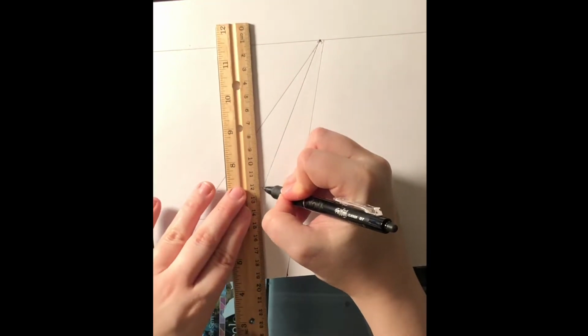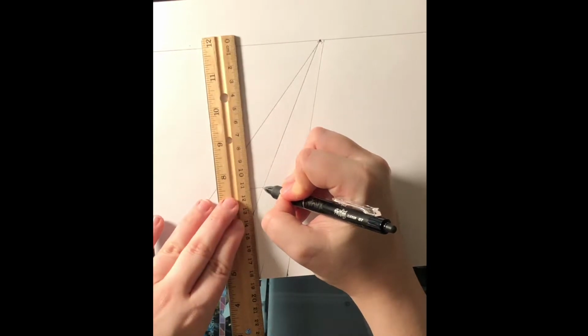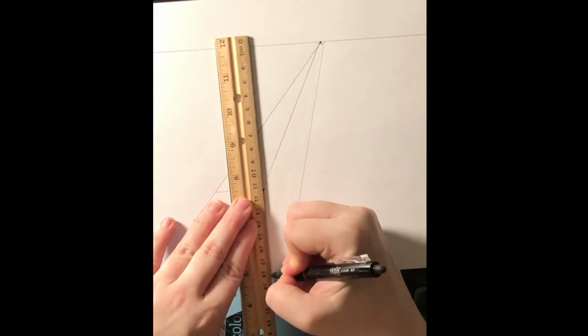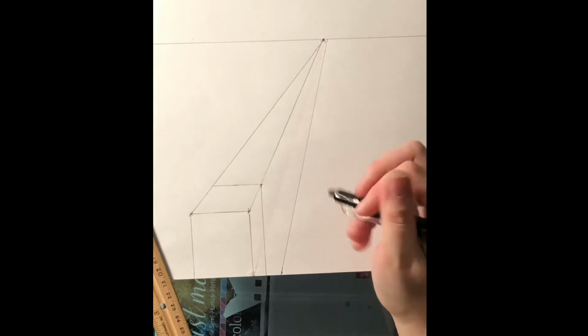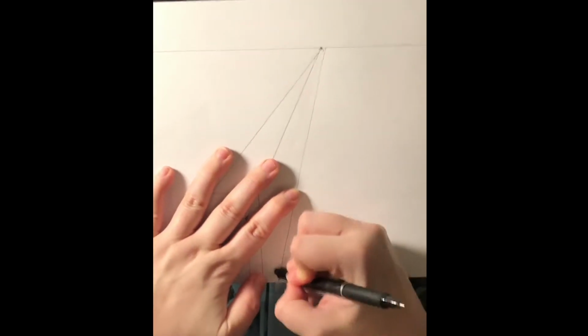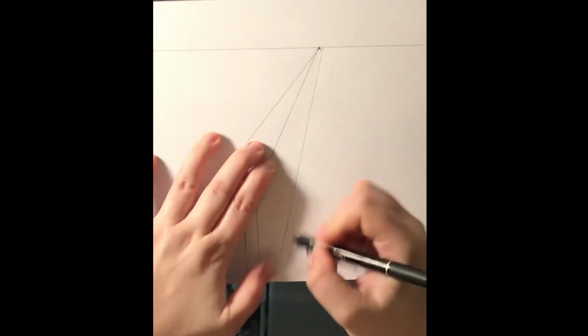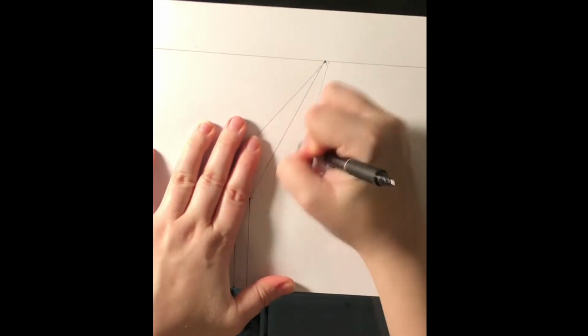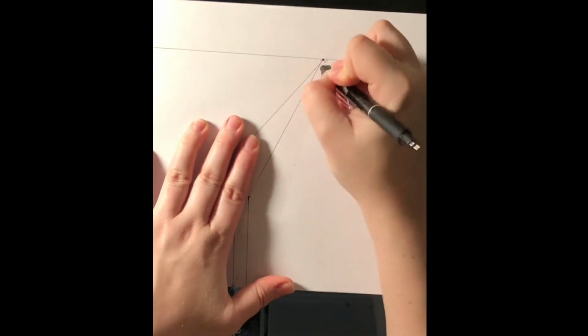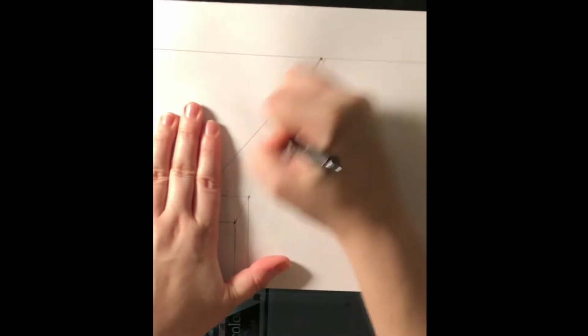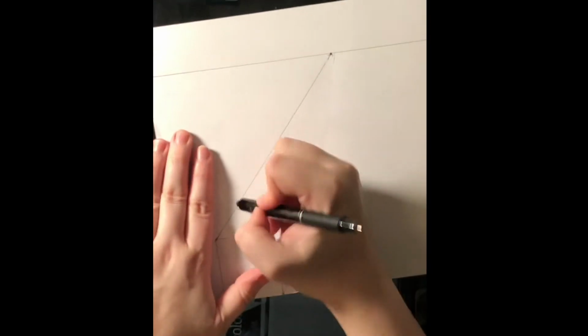Then I'm just going to connect the line I just made to the edge of my building, like that. And then you can go ahead and erase all these orthogonal lines that you don't need anymore.